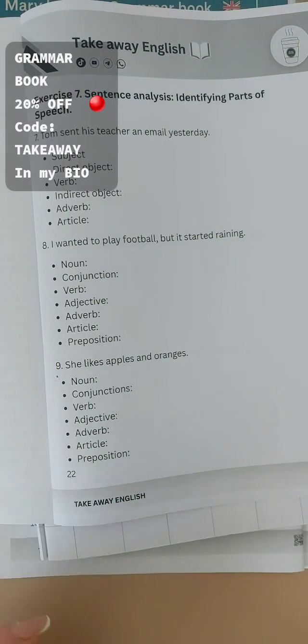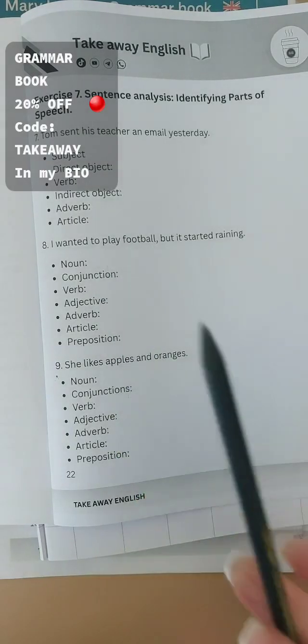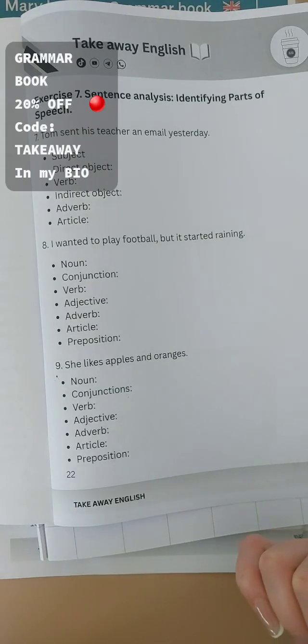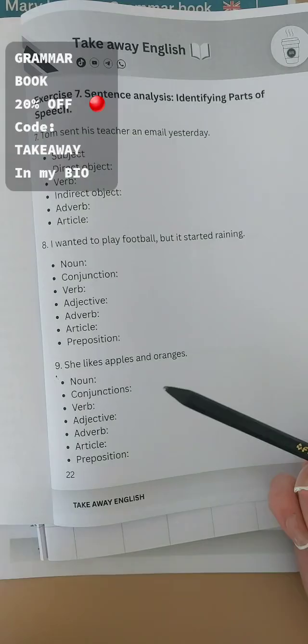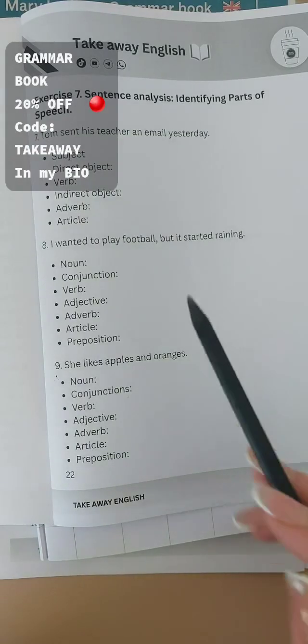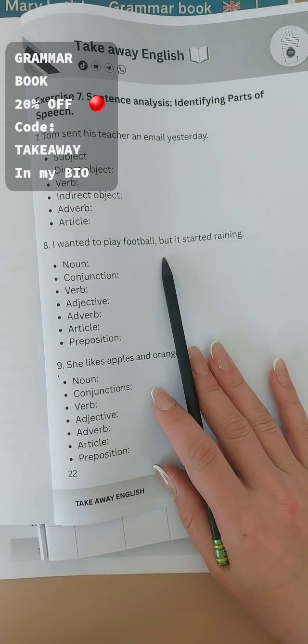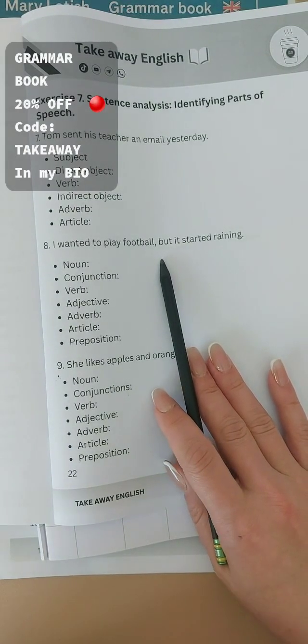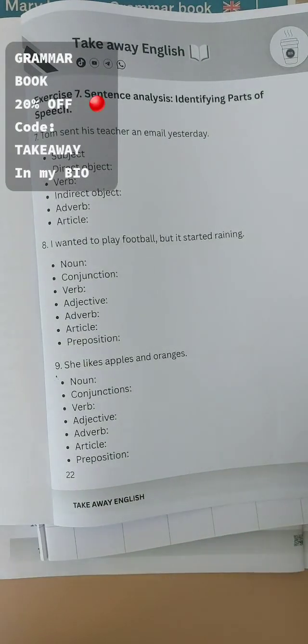Exactly, Maury. It's a coordinating conjunction, right? What about number 8? It's still coordinating, right? Coordinating conjunction.